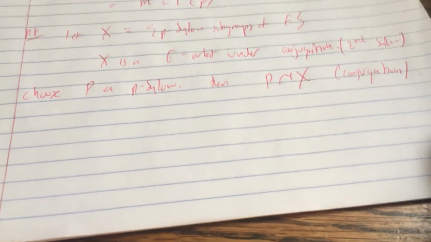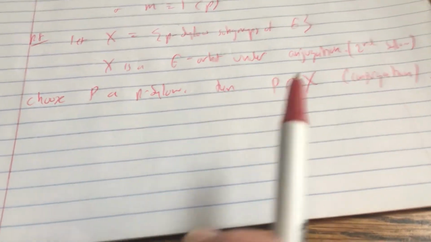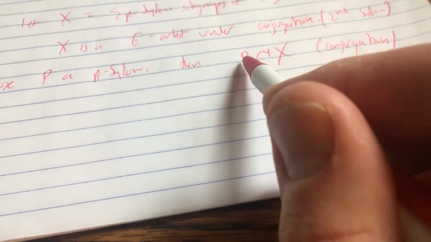Now we want to look at what the orbits are and what the action looks like. Of course, P is in X, and when I conjugate P by P, I get P. So P is an orbit under this action. That's statement one, the first bullet point. It's clear because when I conjugate P by any element of P, I always get P. It's a group. So that's one orbit.